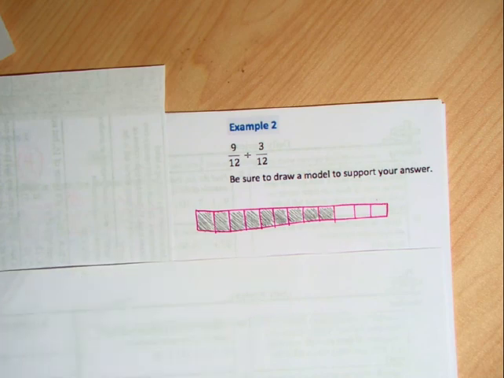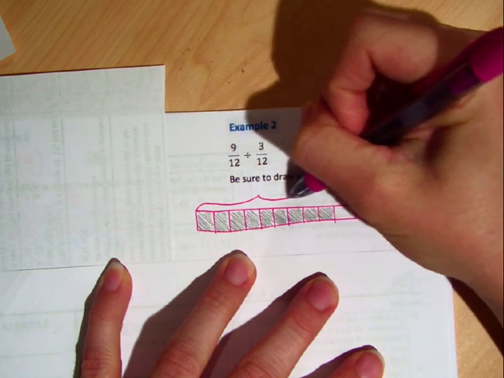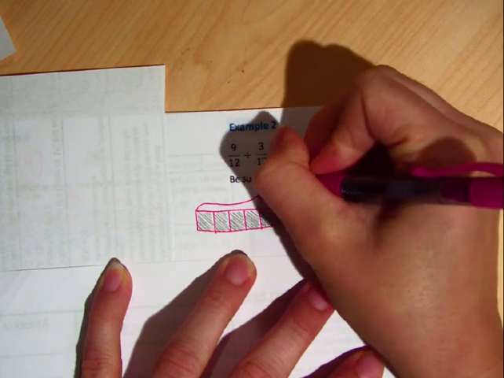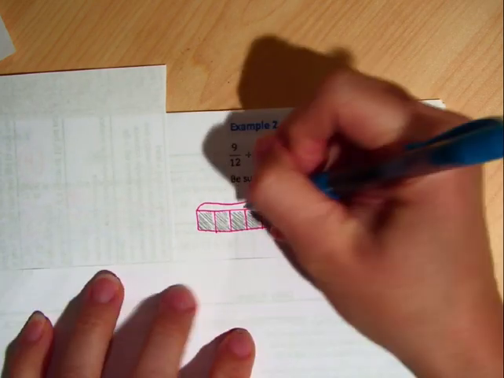Oh, I was going to do this for my example. On my last one, I won't do this. My last one, I will just show you how I would normally do it. Okay, this is 9/12. And I'm going to circle in groups of 3/12.